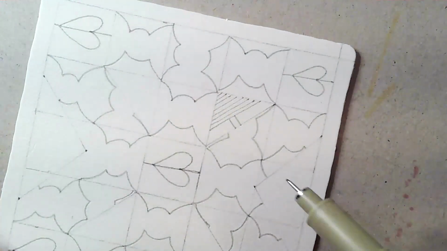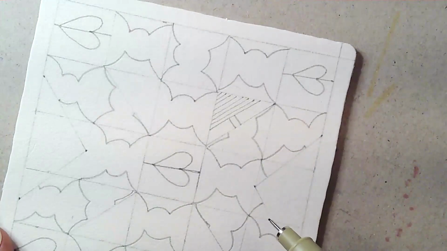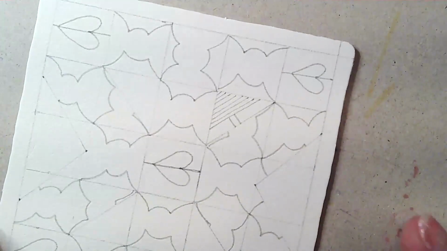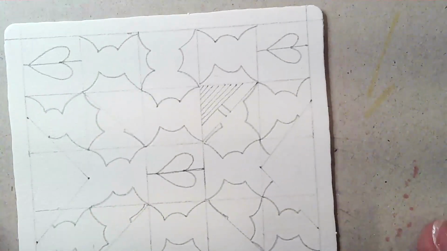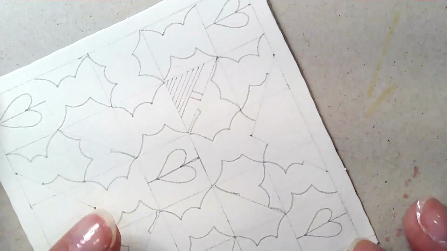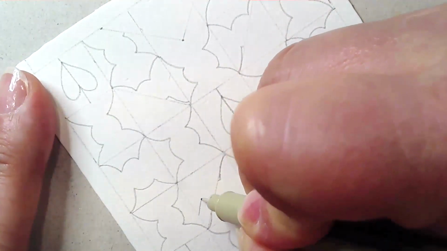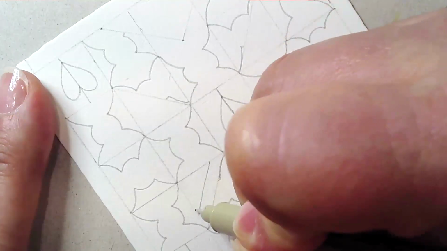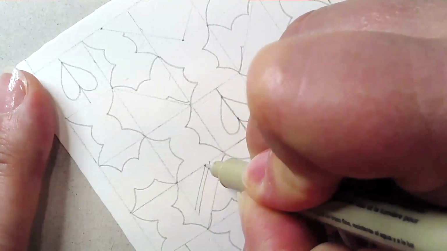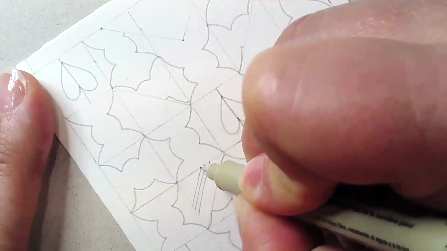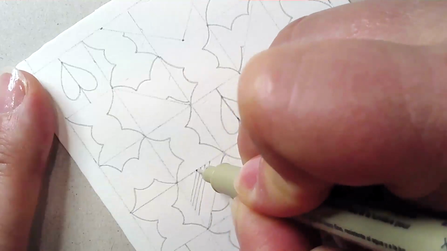Now, again, you can choose to fill that whole space with aura lines, and that would be just fine as well. You can choose to grab a completely different tangle, always having that option, right? Inspired by me, created by you.